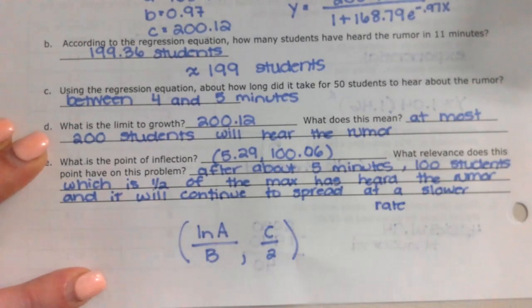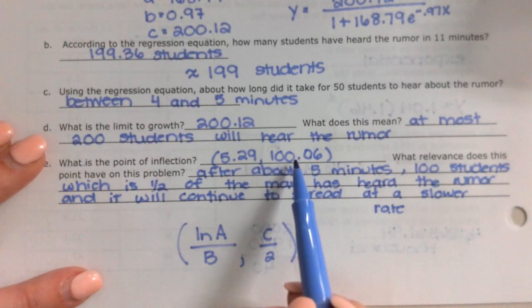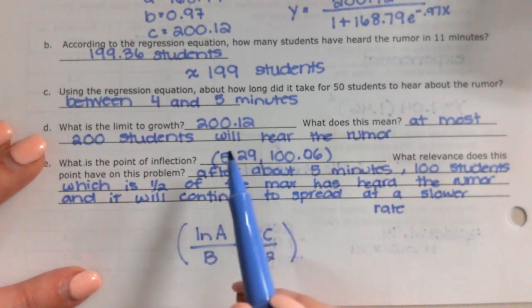Because that's what happens at that point of inflection. It's reached half of its potential and the growth rate starts to slow down.